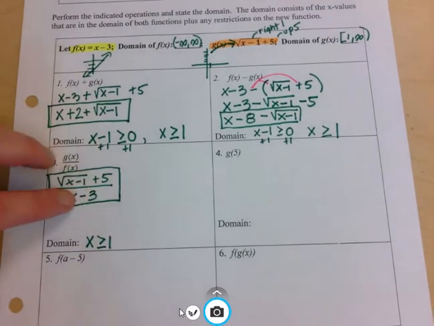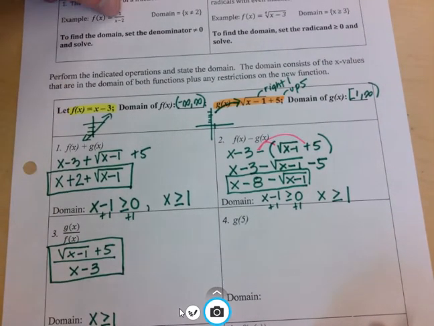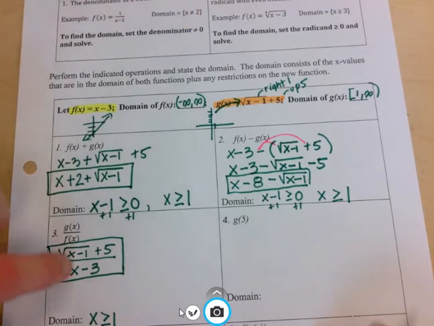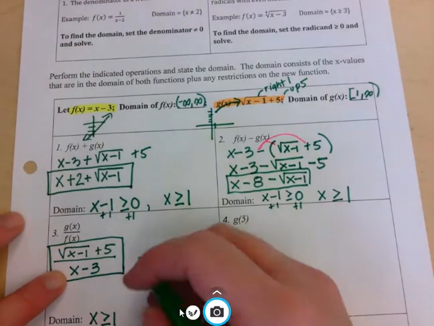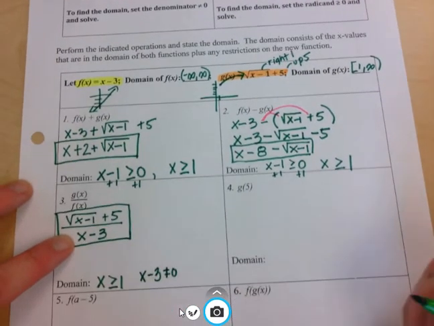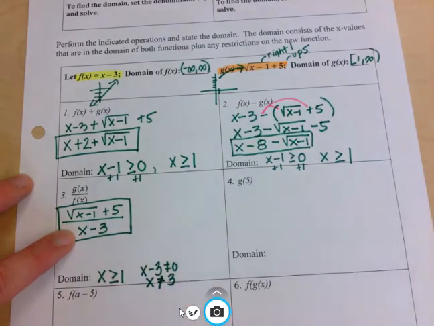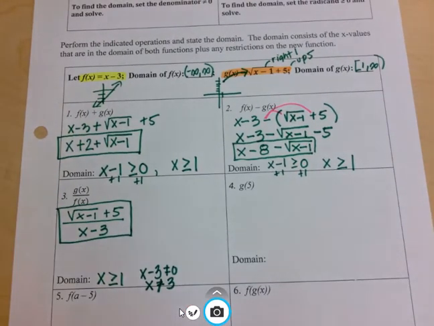But now we also have a denominator. So if you go back up to the top, it says, if you have a denominator, the denominator cannot equal 0. Are you allowed to divide by 0? No, you can't divide by 0. This is why the denominator can't equal 0. So I also know that x minus 3 can't equal 0, which if I solve that gives me x can't equal 3. So x can be any number greater than or equal to 1 except not 3. So x could be 1, x could be 2, not 3. X could be 4, 5, or 6, any of those numbers.